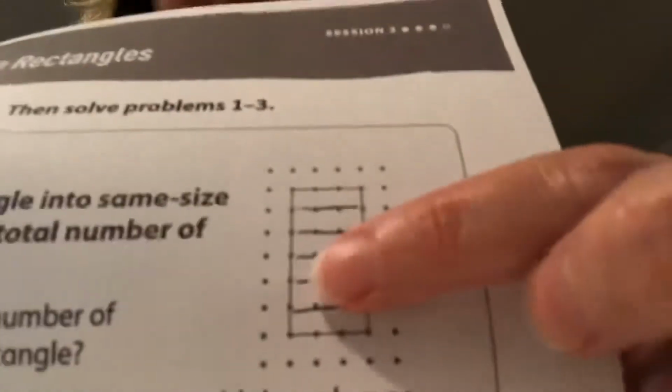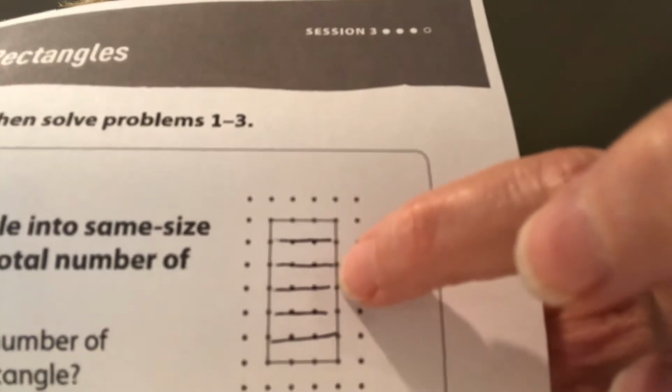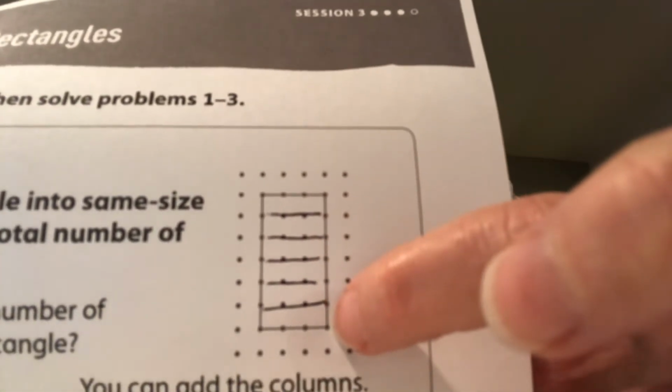Rows go across, columns go up and down. I'm sorry about that. So I'm going to go ahead, and they already told me that there are 6 rows, and the way they did this rectangle was really nice. So I went ahead and just, look, 1, 2, 3, 4, 5, 6 rows. I tried to do my lines as straight as I could.